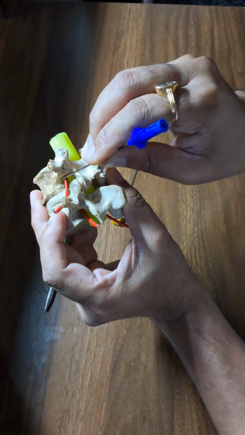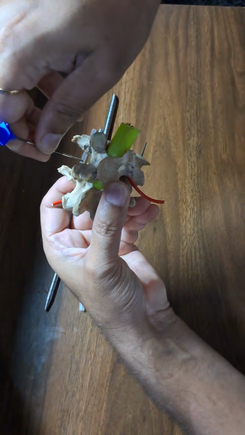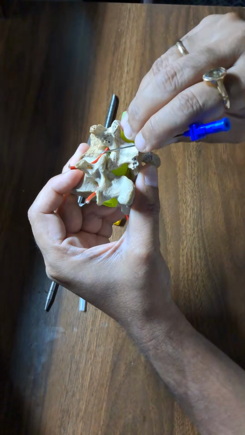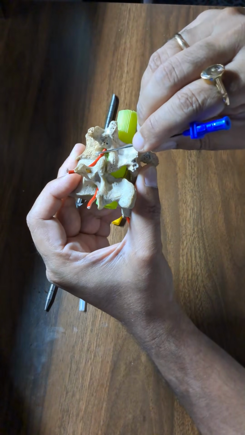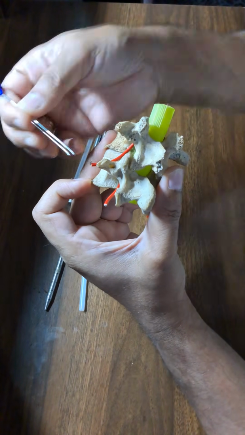The technique is called subpedicular. I cannot be straight. If I'm straight, if I'm trying to come below the pedicle, I will be a little lateral, I will be inside the psoas. Then once I inject, the dye will show it coming more laterally, less going medially.